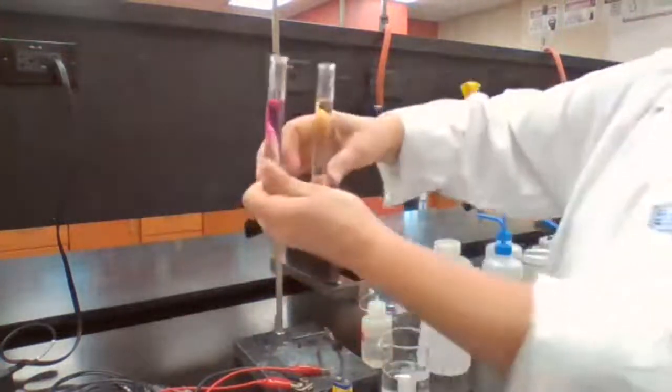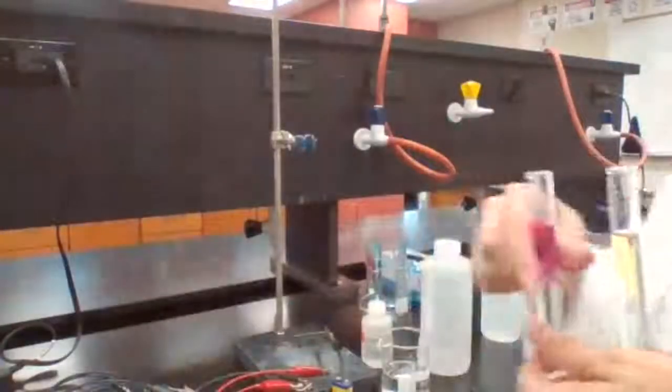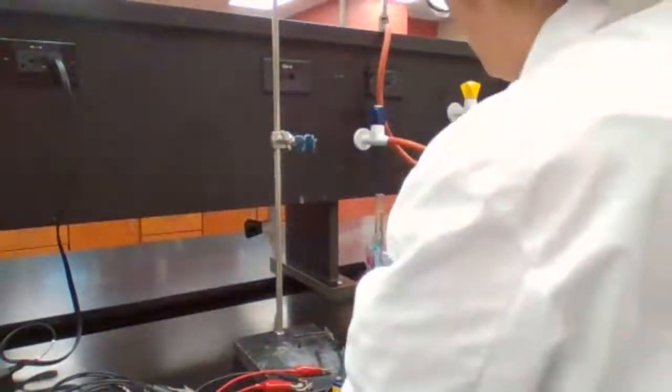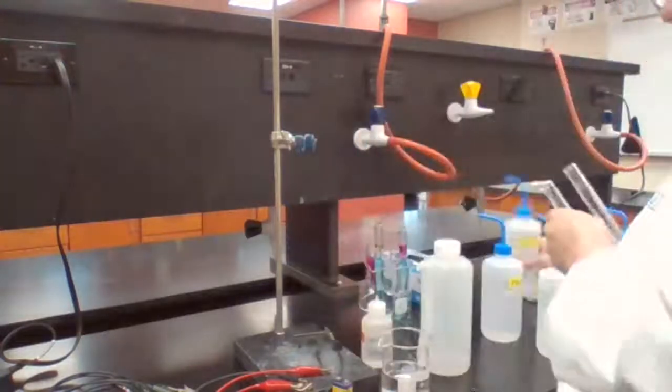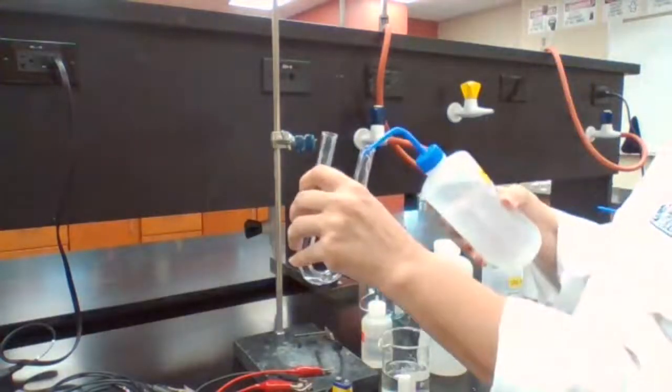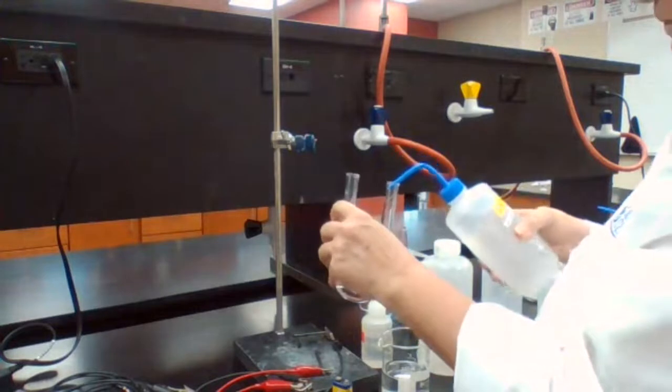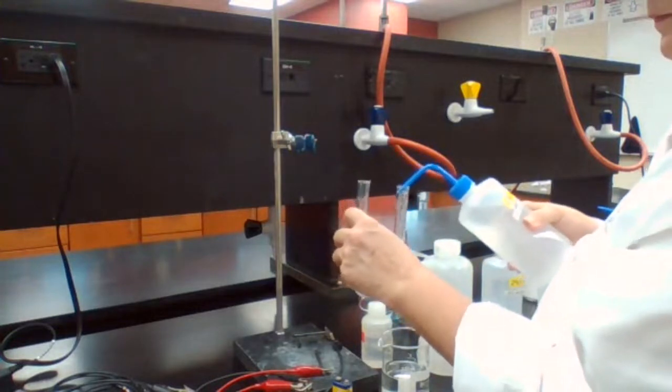If you look at these two sides of the tube, we see the pink color, which shows OH minus has been produced. That means water has been reduced, and that's happening at the cathode. On the right side, you have the yellow color of iodine being produced. We have one more experiment, and that is the KBr. So I'm going to fill the next tube with the KBr solution.